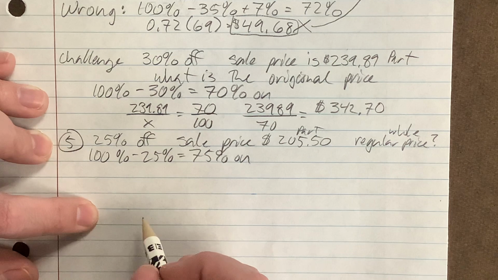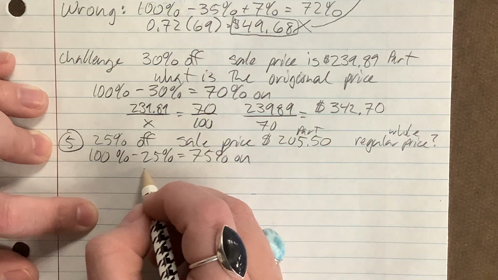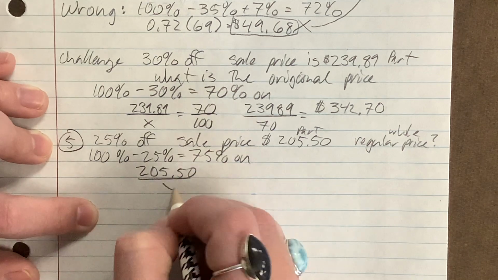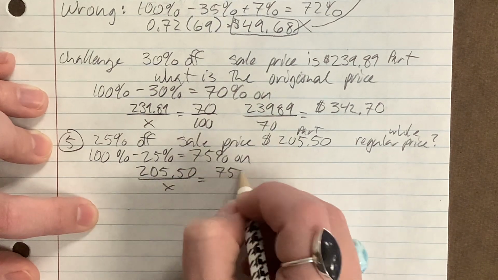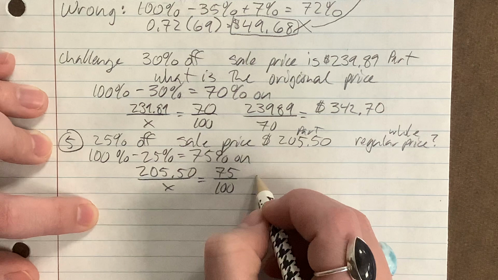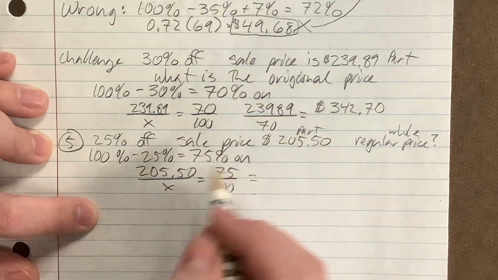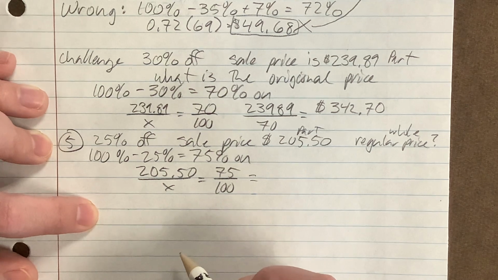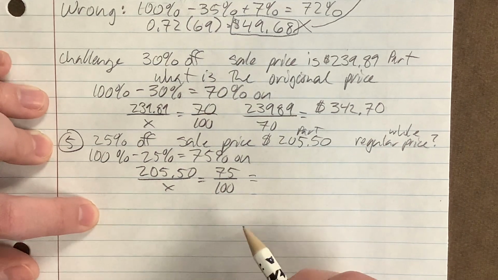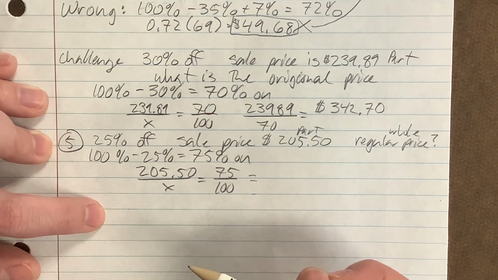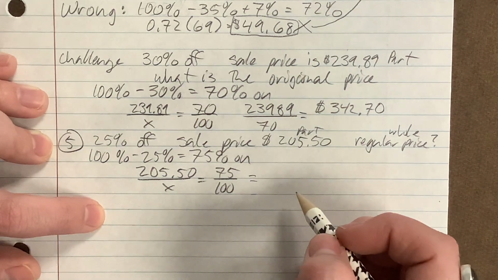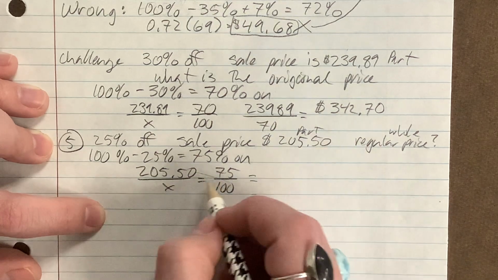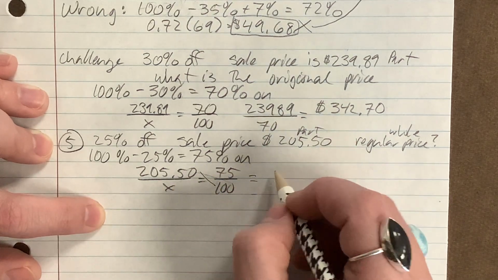So if we set up our proportion, we're going to have $205.50 over x equals 75 over 100. Now if you're noticing a pattern, you can take the part and divide it by the percent, and that gives you the whole. Or we can totally do the cross multiplying. I like it. It just takes the question out of it, really.